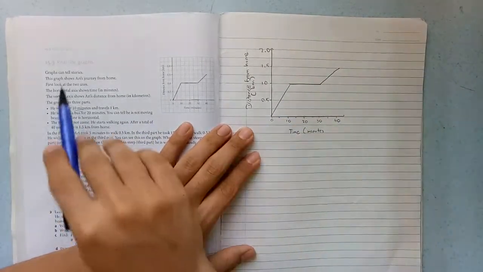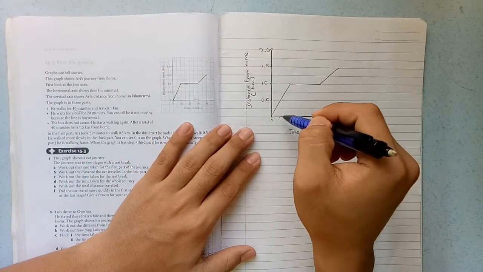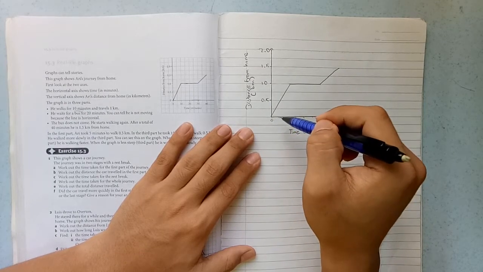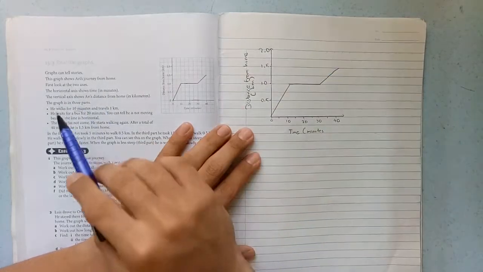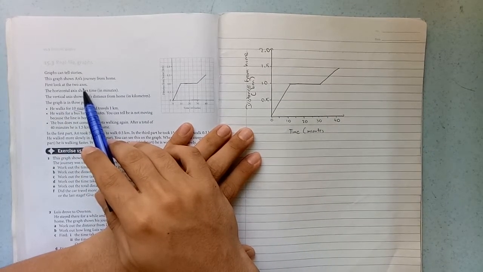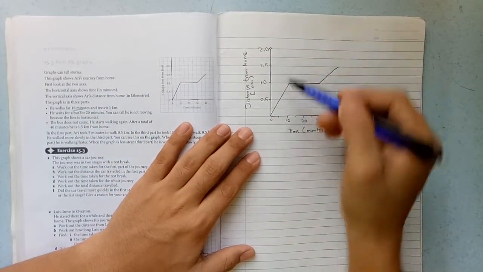This graph shows Aries' journey from home. He left the house and he journeyed. First look at the two axes. What are the axes? Axis is this thing, the line here and here.